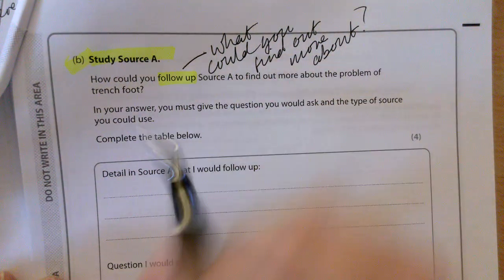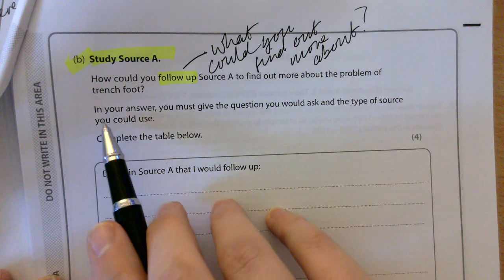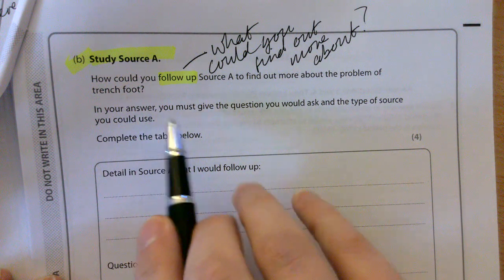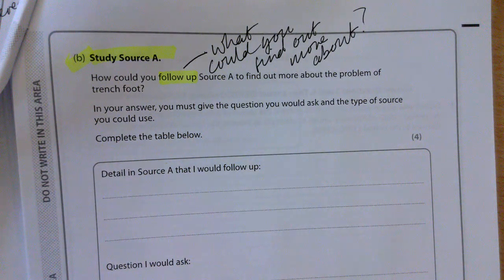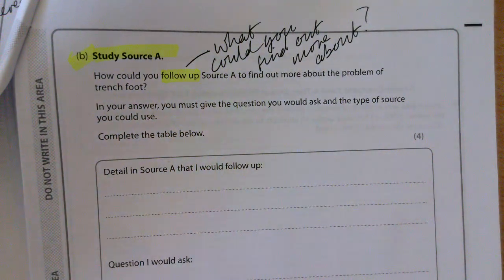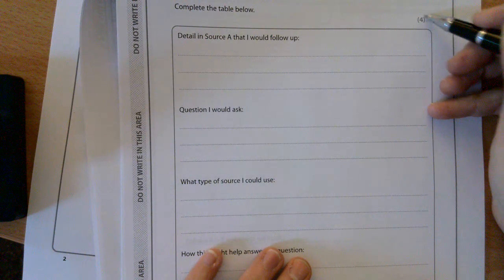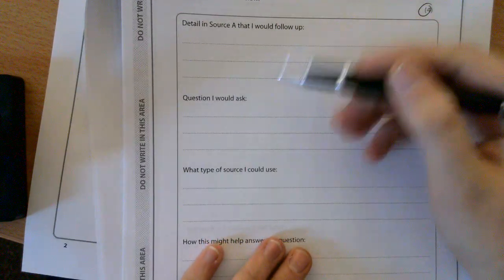It's quite a big question here, so you have to read all of it. In your answer, you must give the question you would ask and the type of source you could use. Complete the table below. So you need to complete the entirety of this table, and you can see it's a 4-mark question, and there are 4 sections to it.